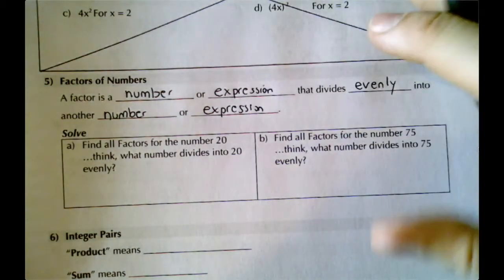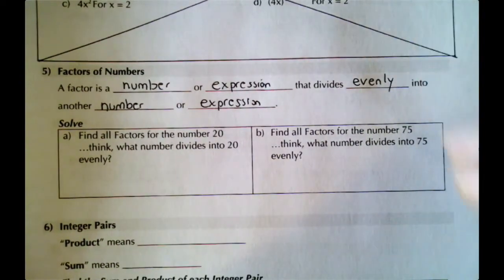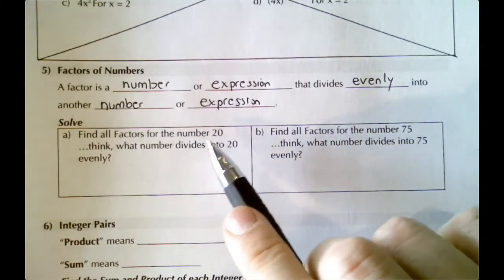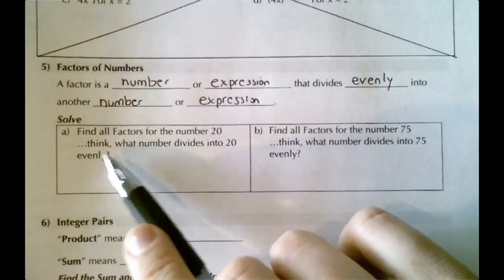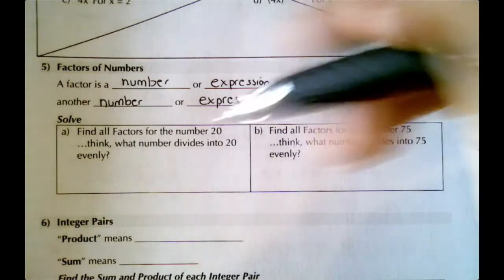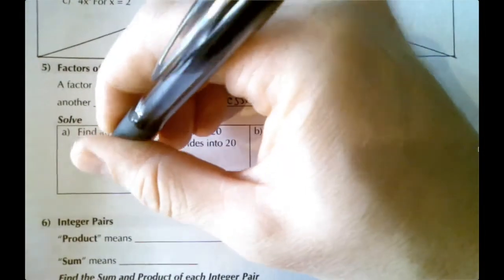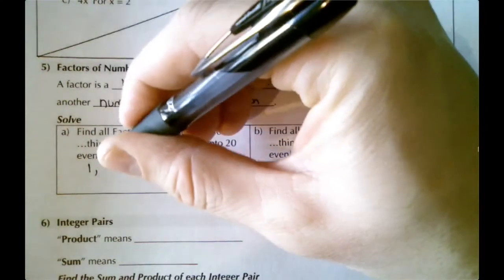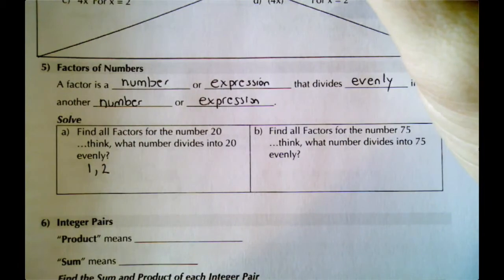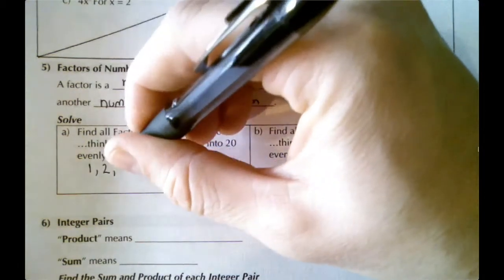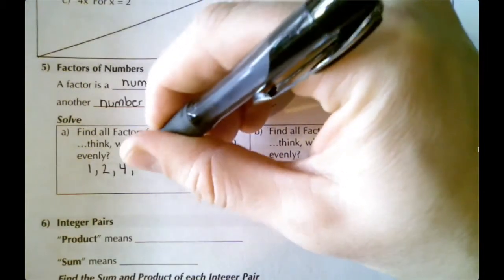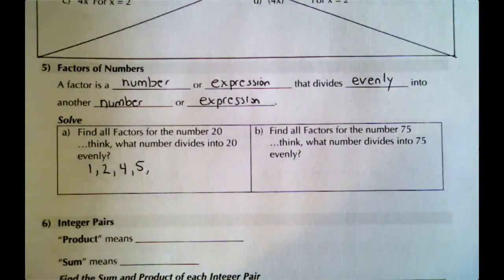So what do I mean by evenly? I mean no decimals. So for example, if you were asked to find all the factors for the number 20, you would think, what numbers divide into 20? Well, 20 can be divided by 1. We would get 20. It could be divided by 2. We'd get 10. 3 would get a decimal, so we can't do 3. 4 works, you would get 5, which means that 5 works, you would get 4.